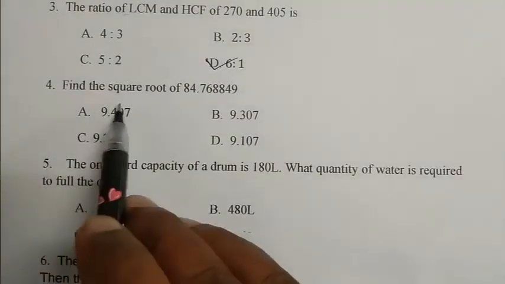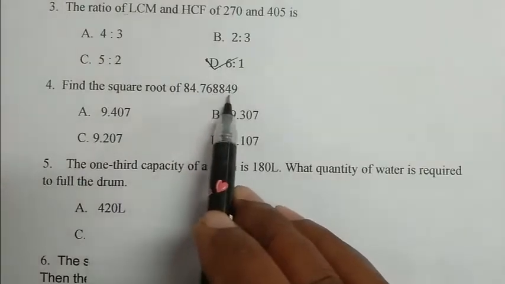Question number 4. Find the square root of 84.768849.